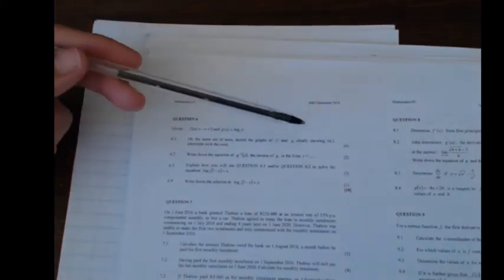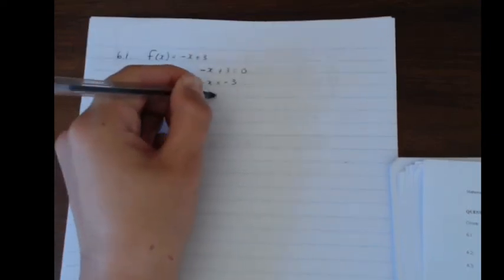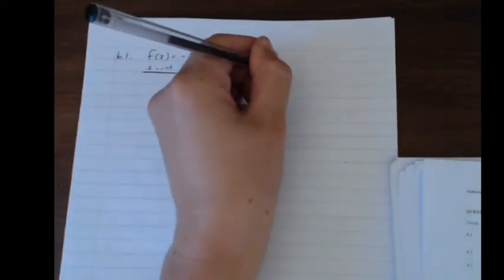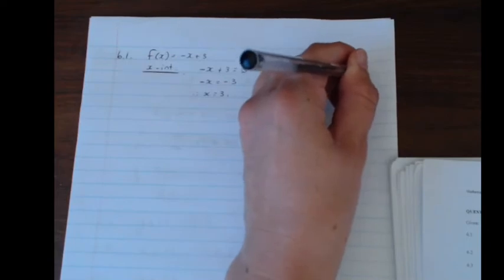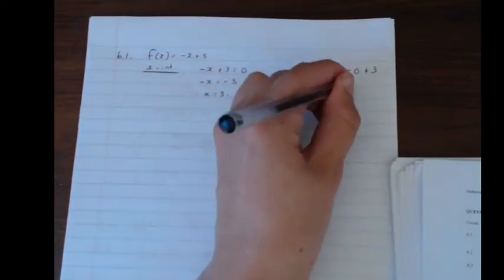6.1: on the same set of axes, sketch the graphs of f and g, clearly showing all intercepts with the axes. Okay, so I'm going to start with that. To sketch the graph of f(x) = -x + 3, a straight line equation, I need the x-intercept and the y-intercept. The x-intercept I get by making y 0, so -x + 3 is 0, then -x is -3, or x is 3, so there's my x-intercept. And I also need the y-intercept, which I get by making x 0, and that produces y is 3.